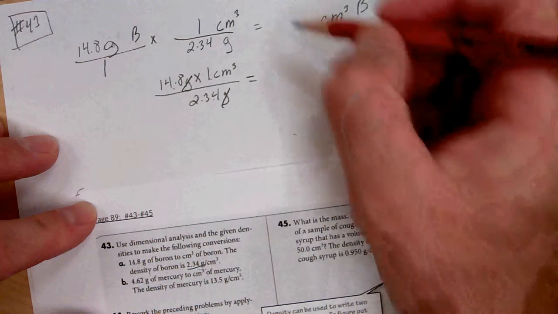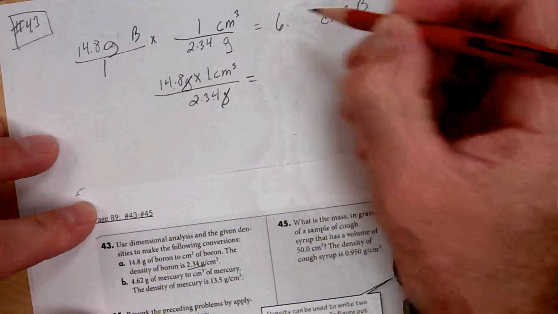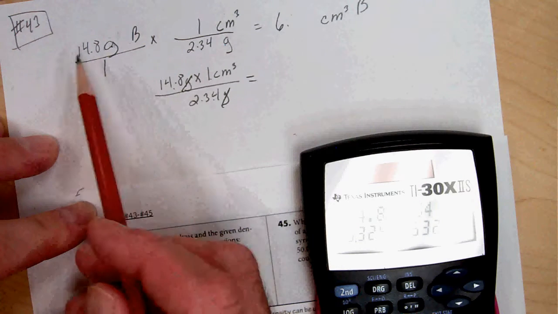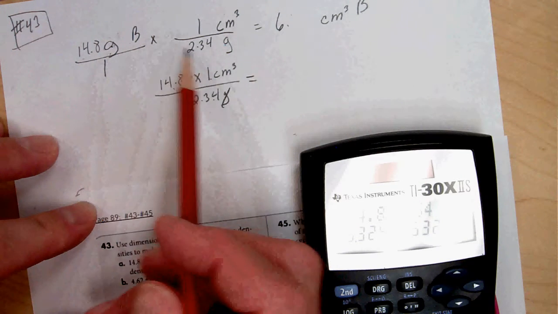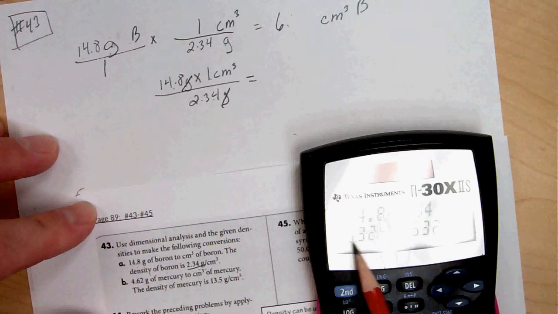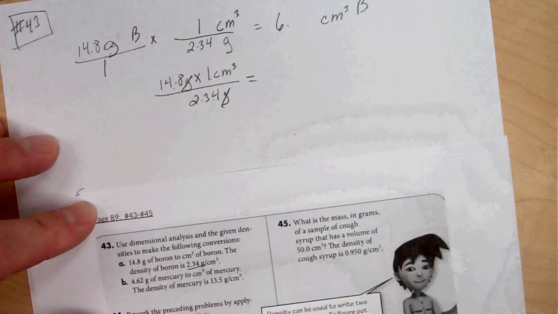For 6.3247, I have to decide how many significant figures. I have 3 significant figures here. Conversion factors don't change my number of sig figs, so I'm going to go with 3, 6.32, and that's where I'll stop.